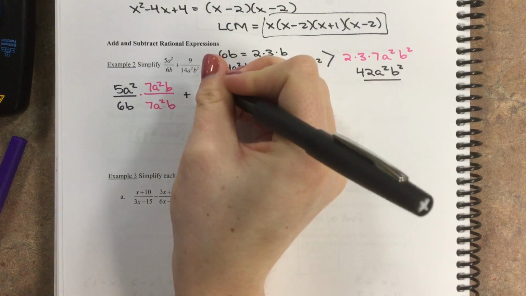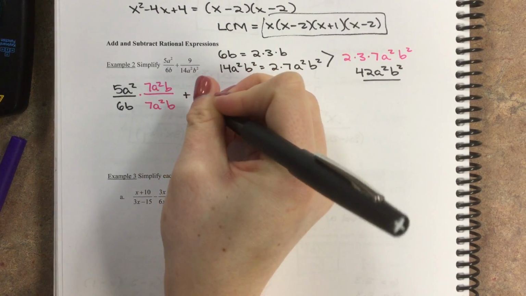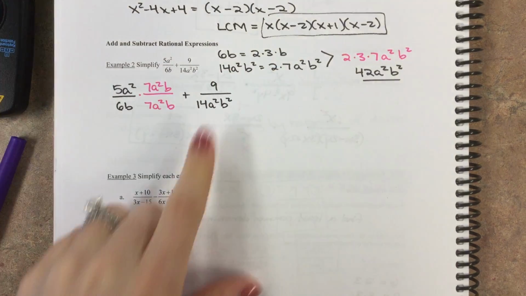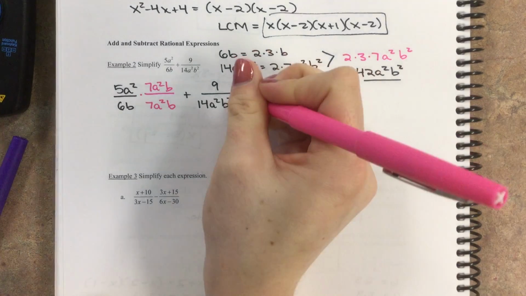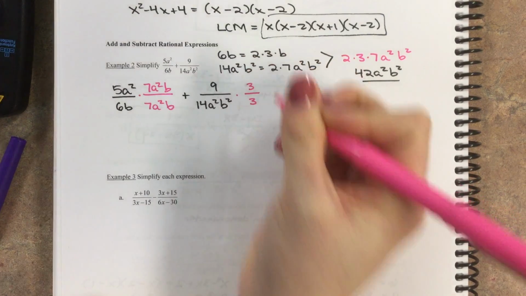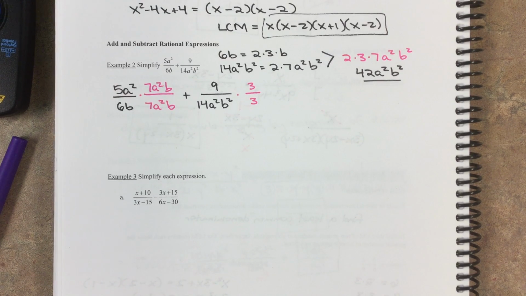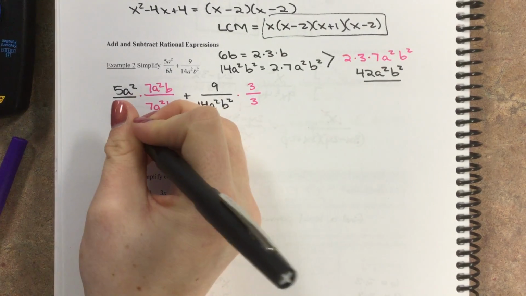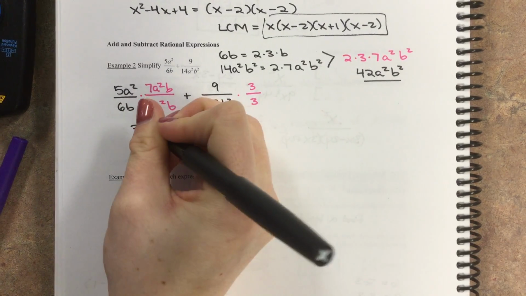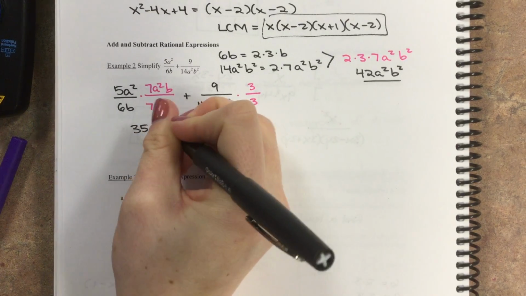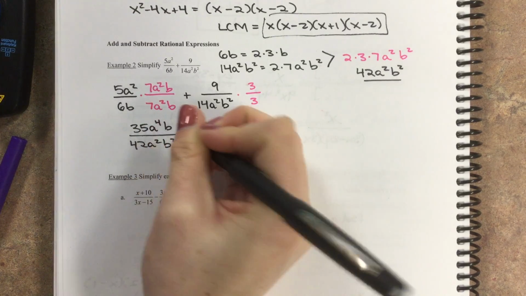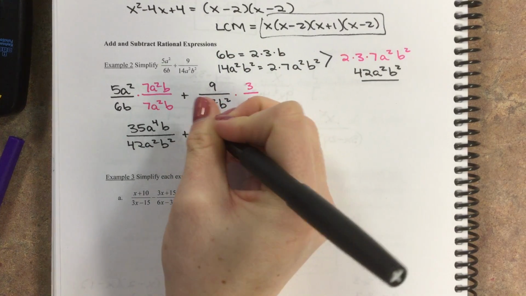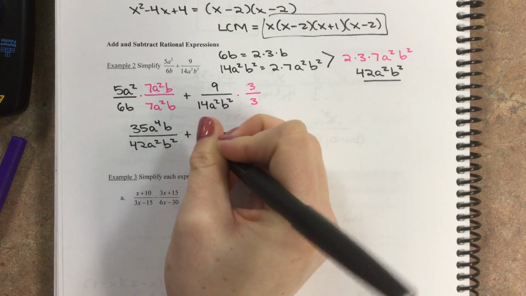And then plus, now here's the next denominator. This one already has the variables it needs. It's just missing that 3. So this one is actually a little easier. I just need to multiply top and bottom by 3. So in this step, I'm converting them to have a common denominator. So I'm going to rewrite. This numerator, 5 times 7 gives me 35, a squared times a squared, b, and then over my common denominator. Plus, these ones, 9 times 3 is 27, over my common denominator.